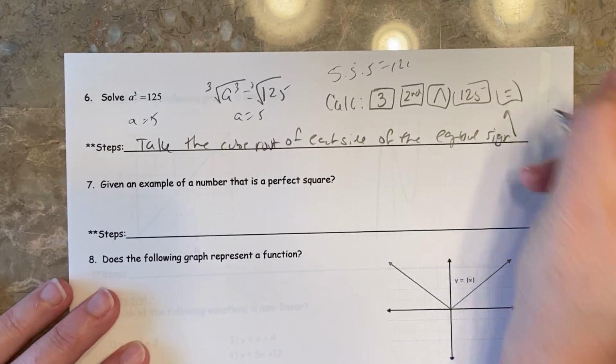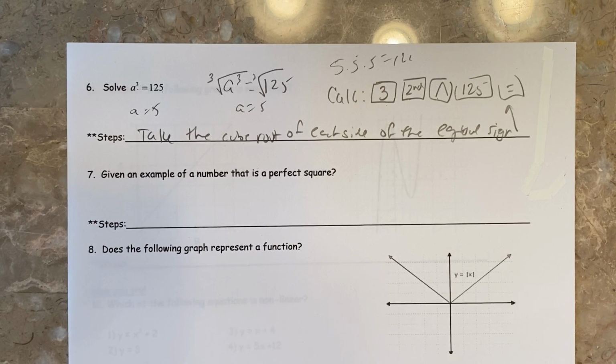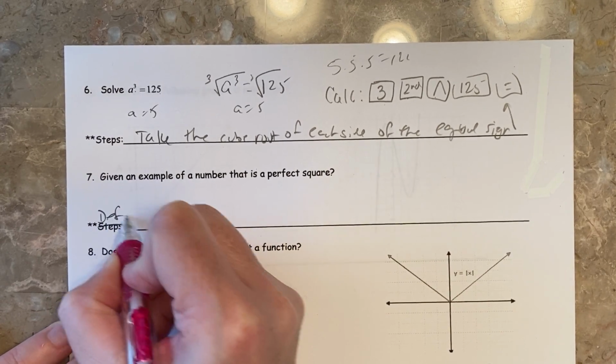So steps, take the cube roots of each side of the equal sign. And then again, those are your steps from above. So remember, it's 3 second caret, 3 second caret. Give an example of a number that is a perfect square. I guess give a definition.